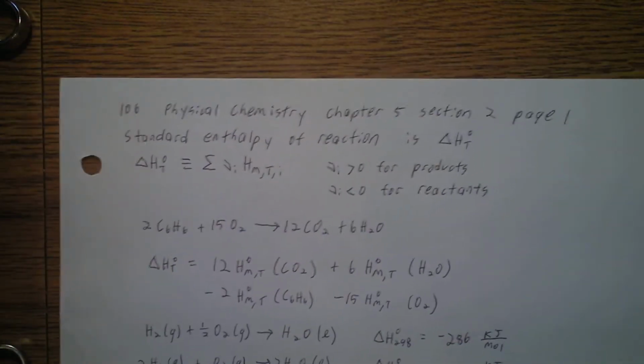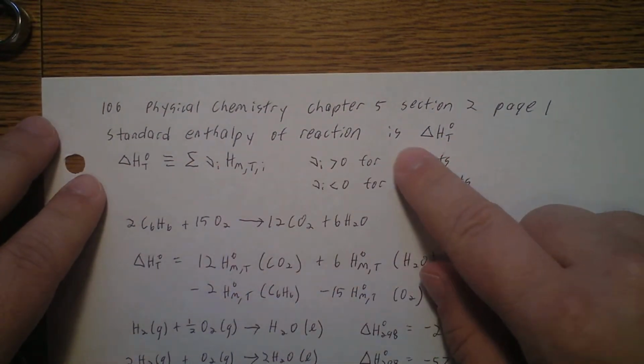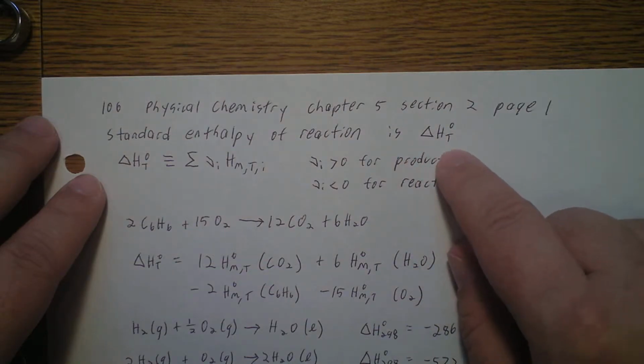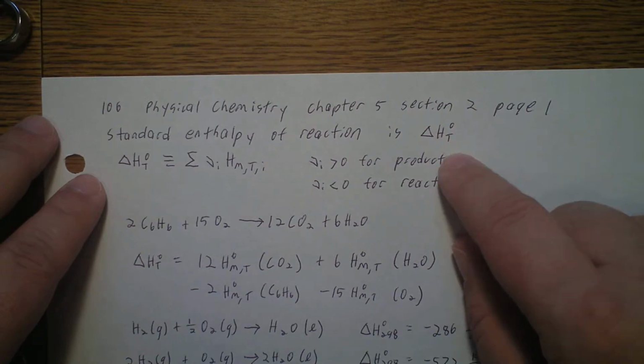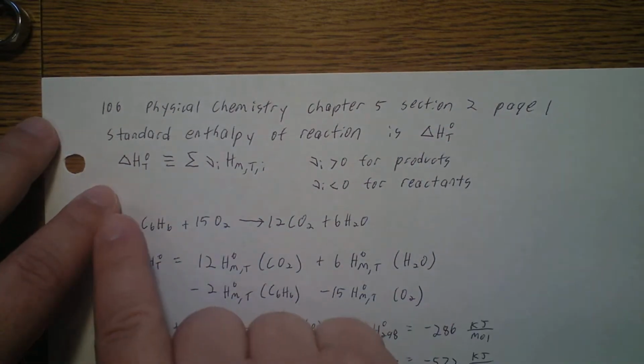Now we're in chapter 5, section 2. We're going to talk about the standard enthalpy of a reaction. It's written as delta H for the change in enthalpy. The naught means standard state, and T for whatever temperature.